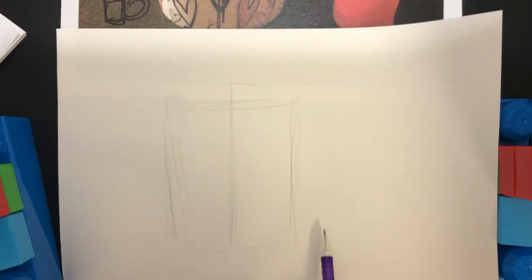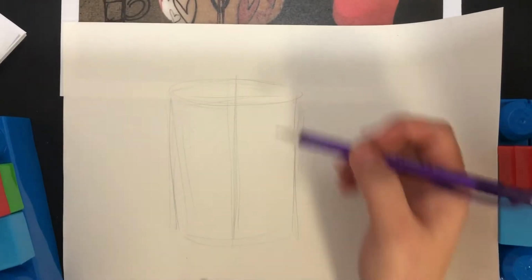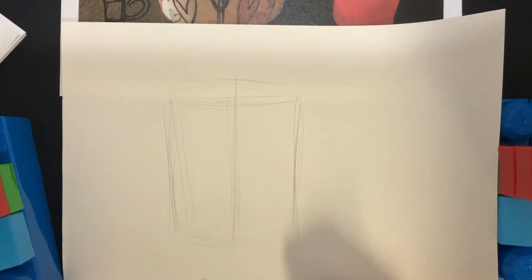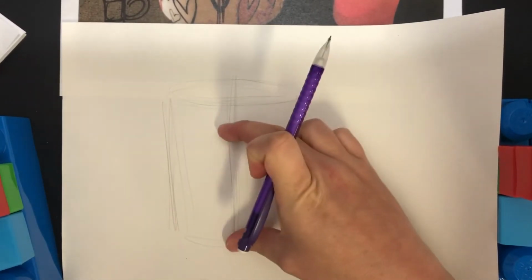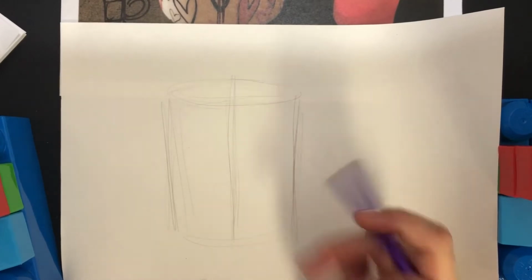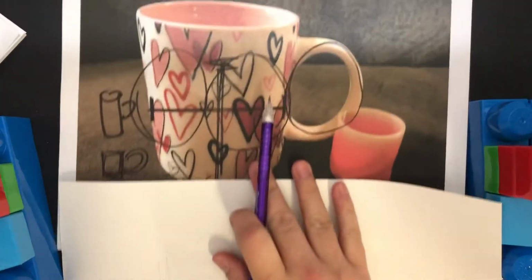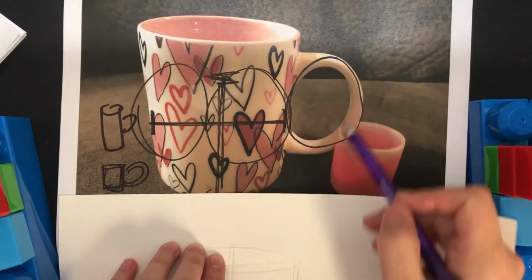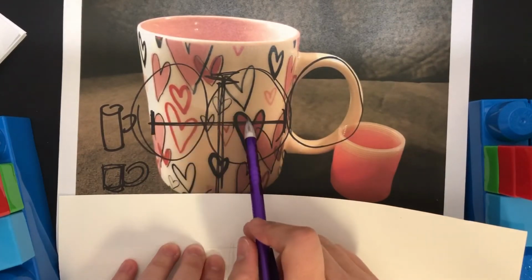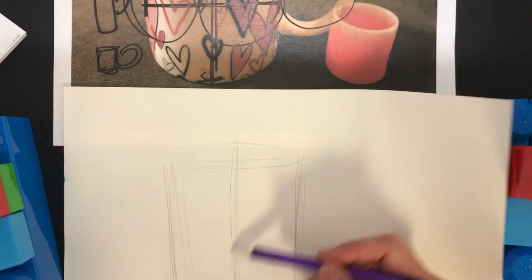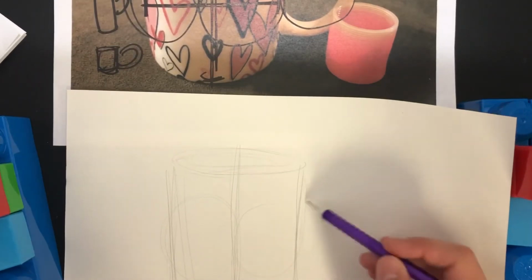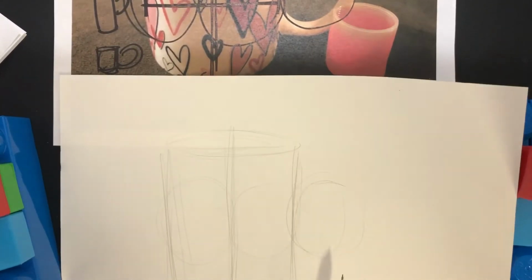This obviously has a lot to be refined, but I can double check it. So my width is ever so slightly smaller than my height, and when I go to put my handle on, I know that I could fit about 2 handles here, and then my real handle on the side.